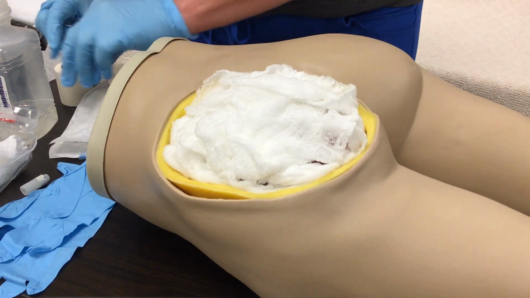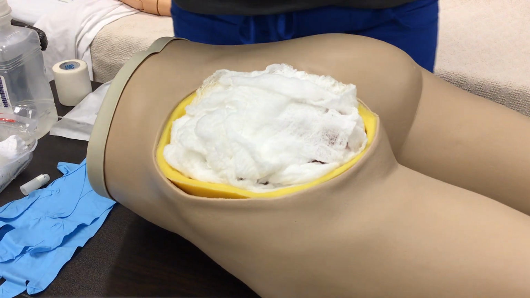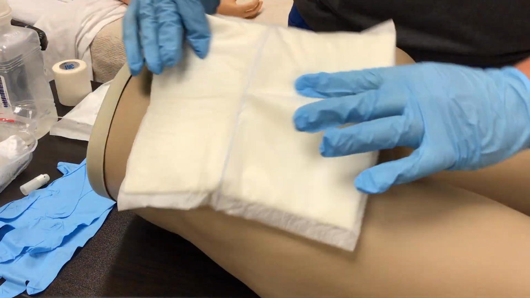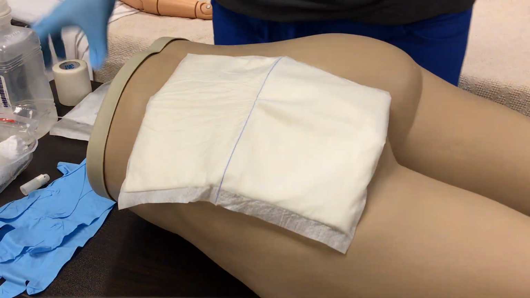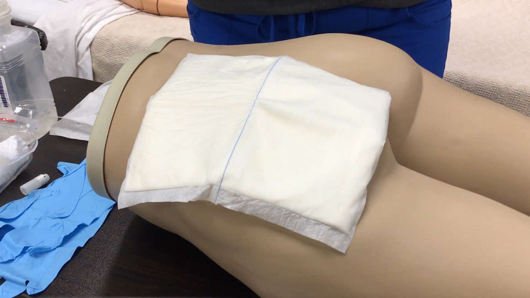And we will cover it with an ABD pad. Make sure it's all covered there. Tape it down.